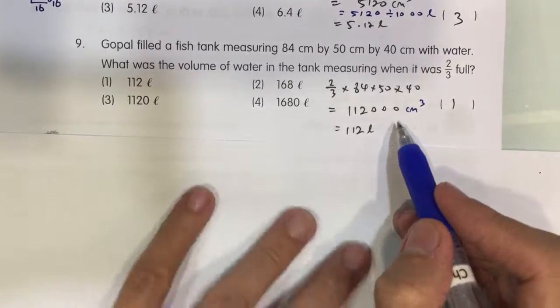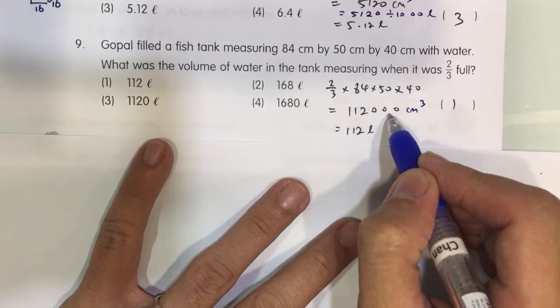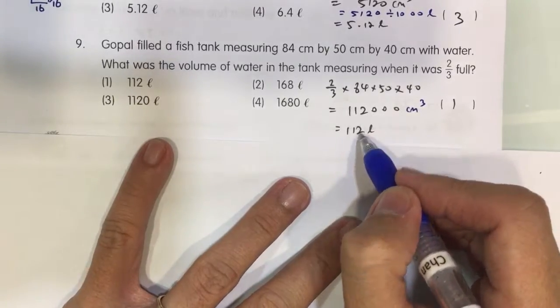Convert to liter, you divide by 1000. So if you divide by 1000, you shift 3 decimal places. 1, 2, 3. So I have 112 liter.